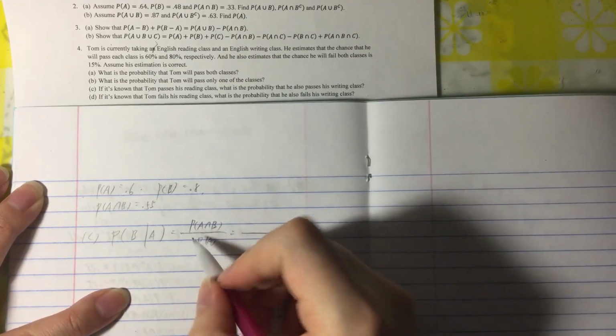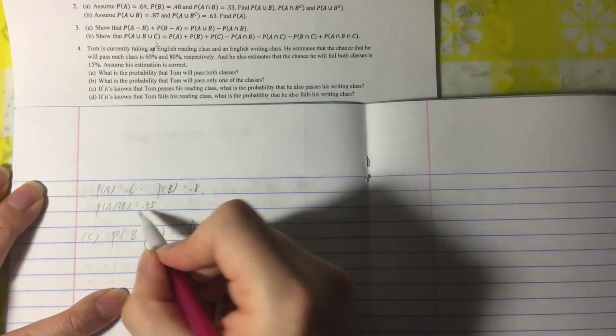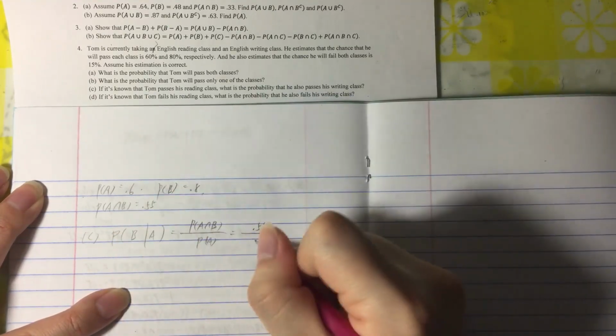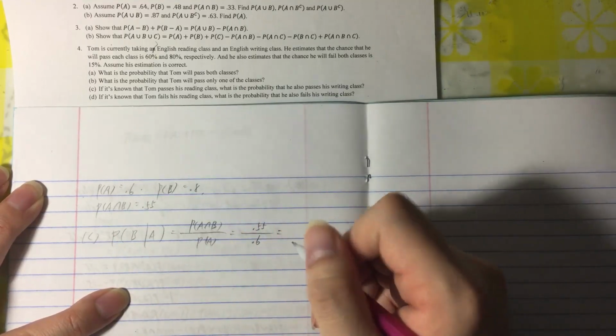Then plug in. Probability of A intersection B is 0.55. Probability of A is 0.6. Then use calculator. That's 11 over 12.